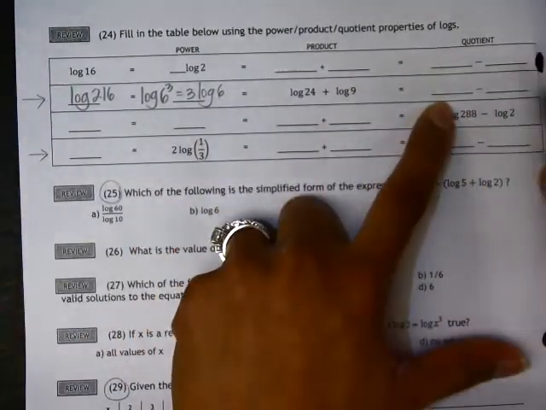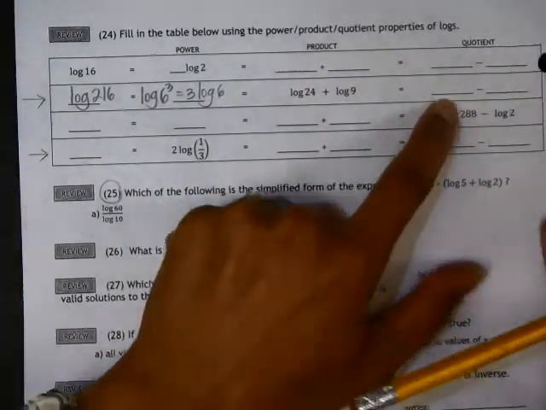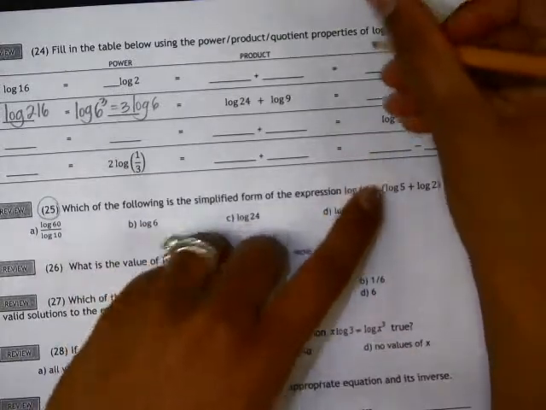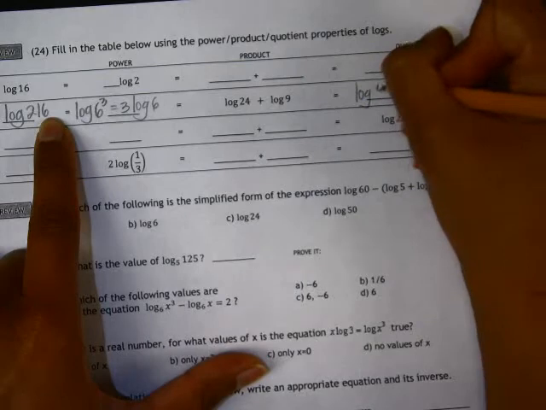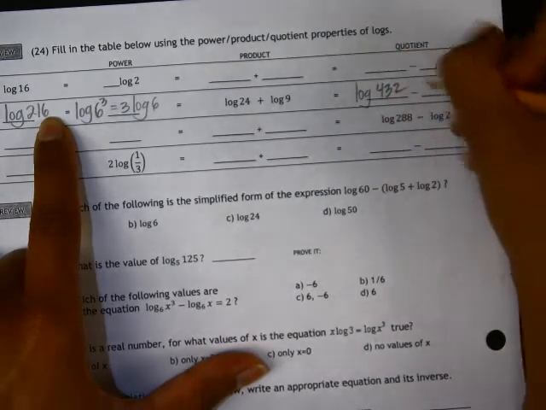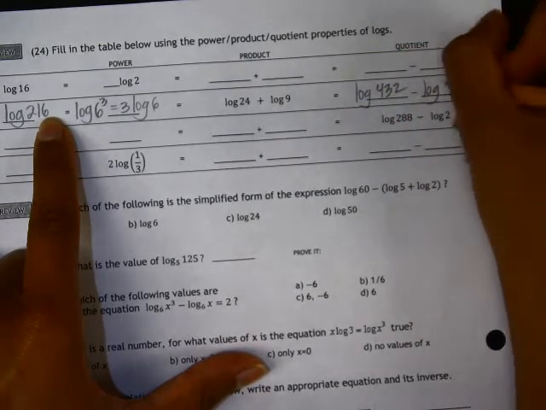Quotient property, you can come up with anything that would end up working. A simple quotient would be to just take 216 times 2, so log 432. We would have to divide that by 2, which means I'm subtracting log 2.